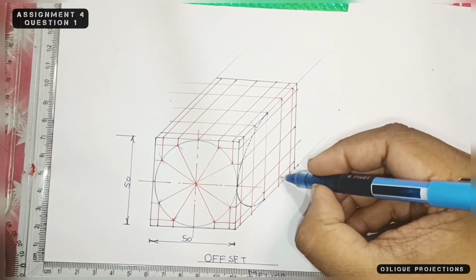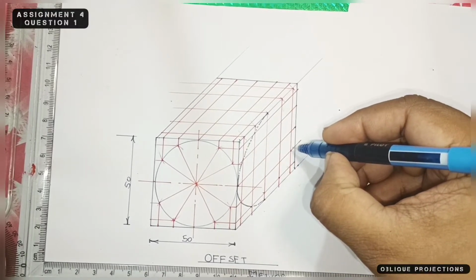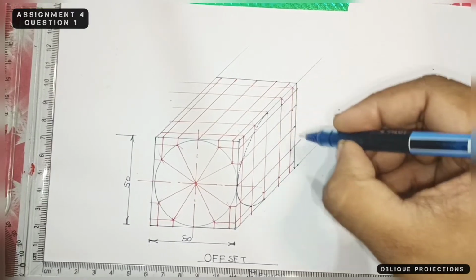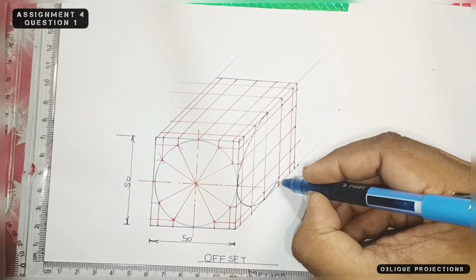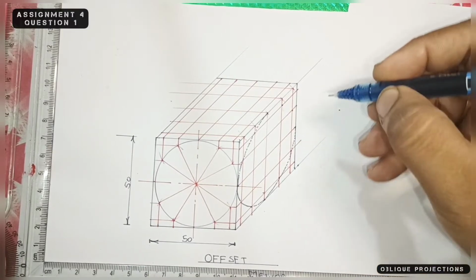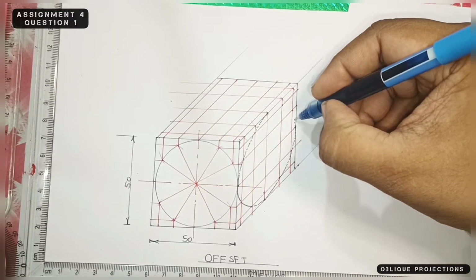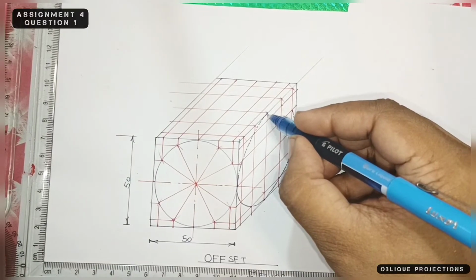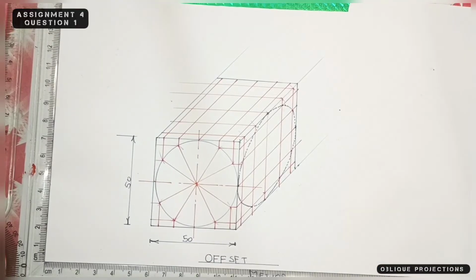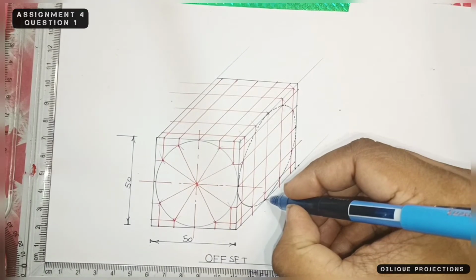You need to join these points, like this point, this point, and this point, this point, this point, and this point. This point like this. Like this.